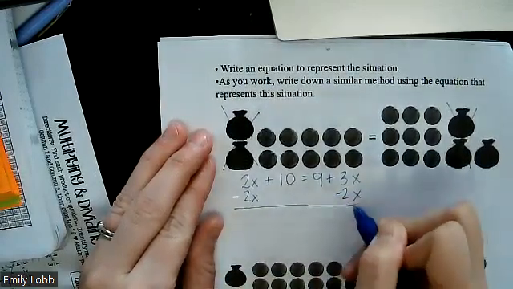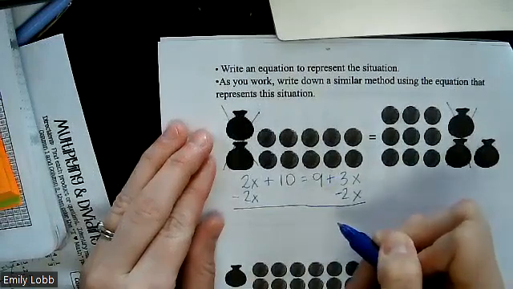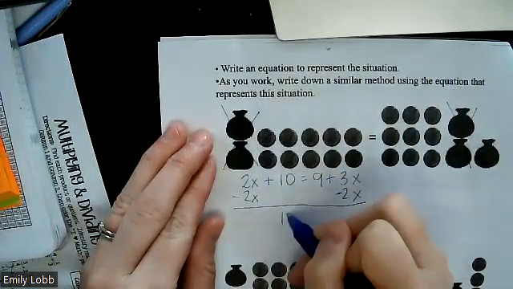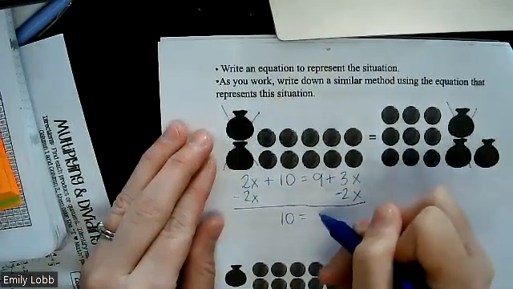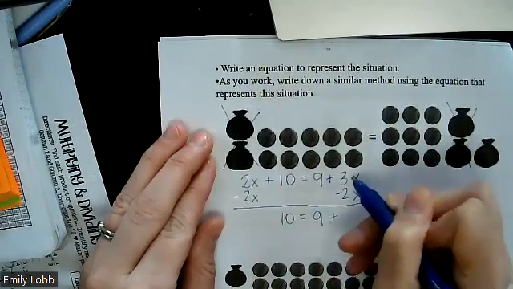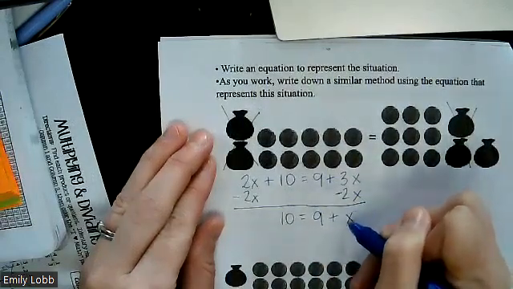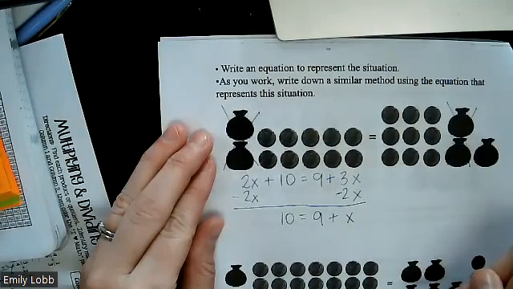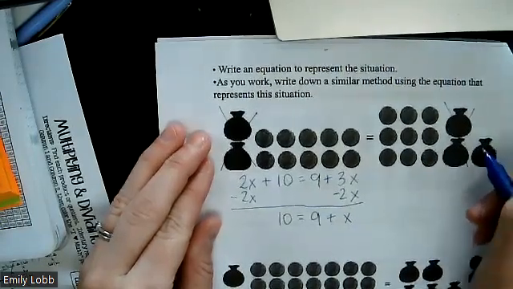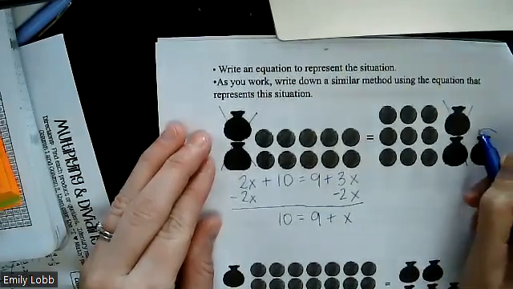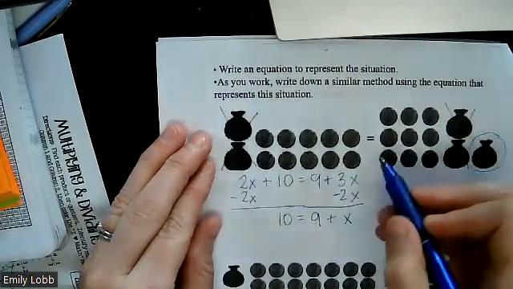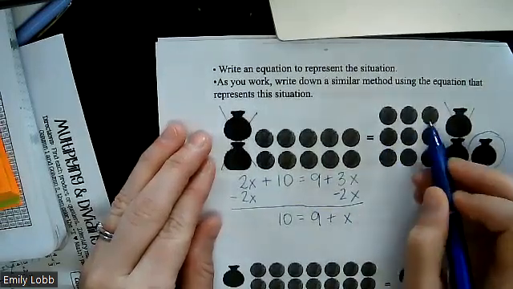This is going to give us a one-step equation. We still have these 10, and we have 9 plus, and this just becomes 1x or x. So now we have 1 pouch. We have to get rid of these 9.